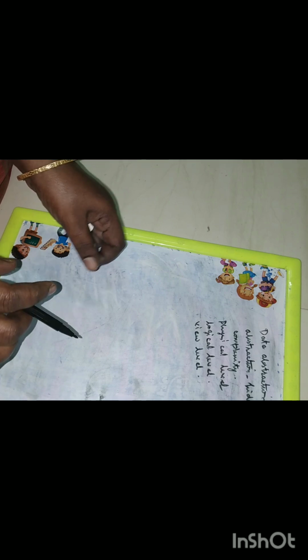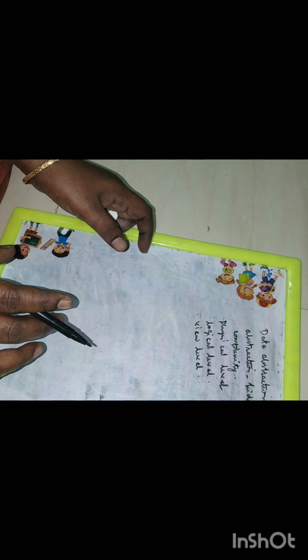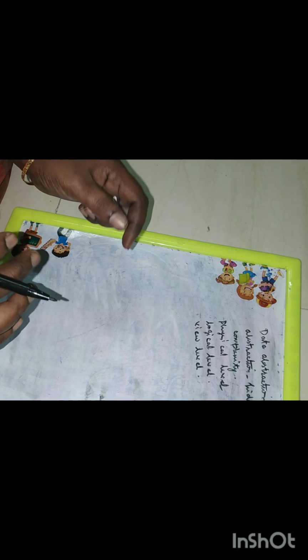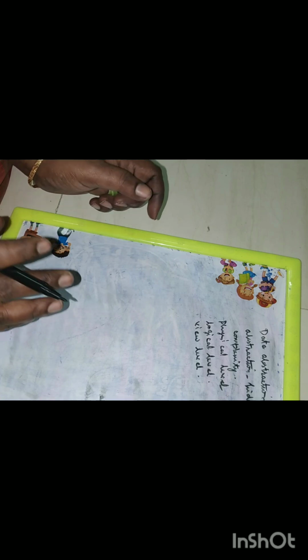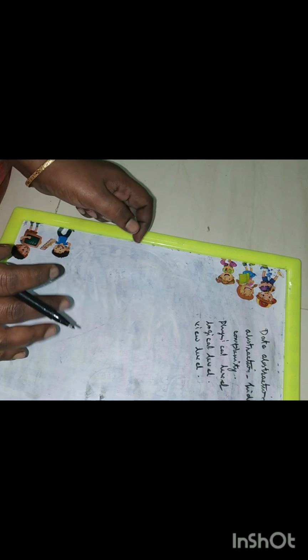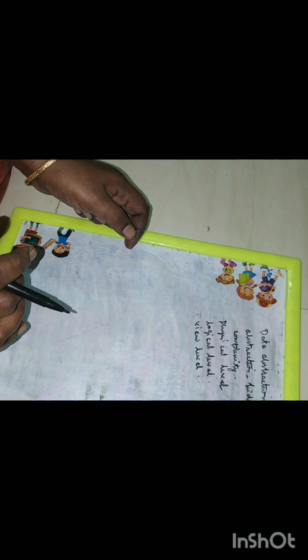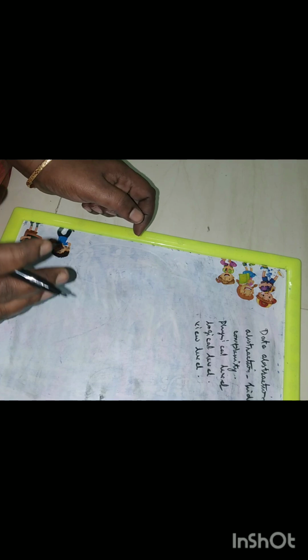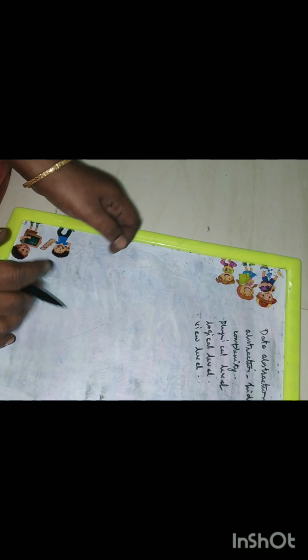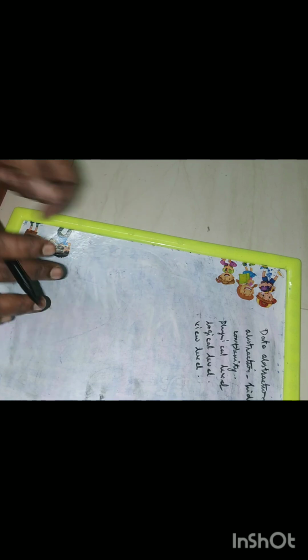Next is view level. View level means we have the entire database, but the user may not need the entire database. They may need some part of the database. For that purpose we have view level. In view level abstraction, the user can see the part of the database that he needs. That is the view level abstraction.